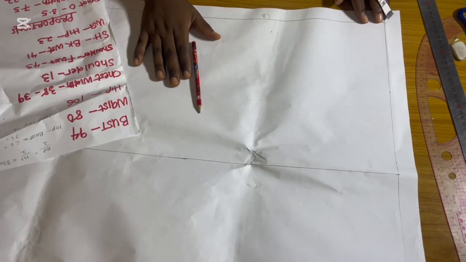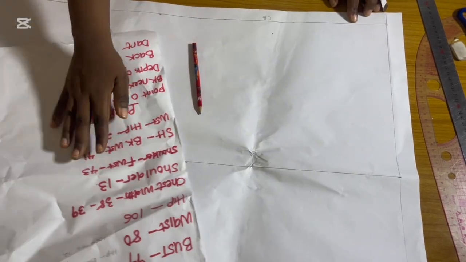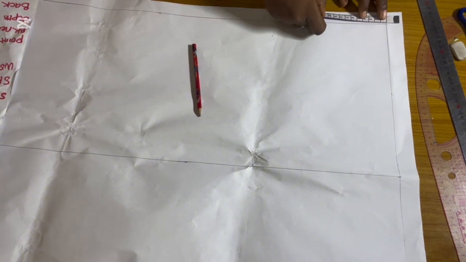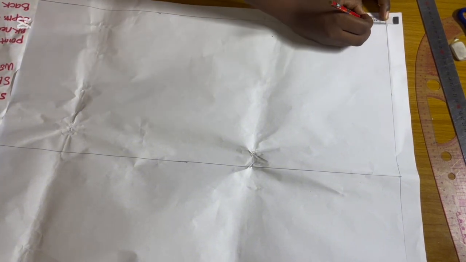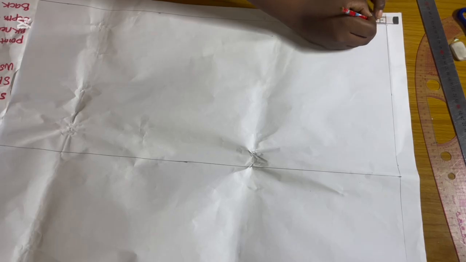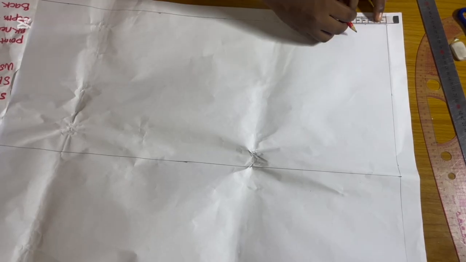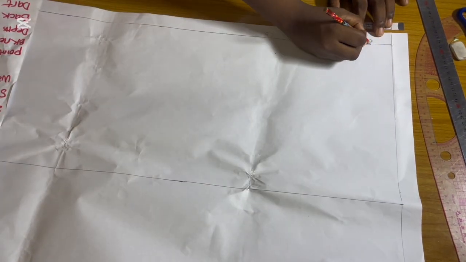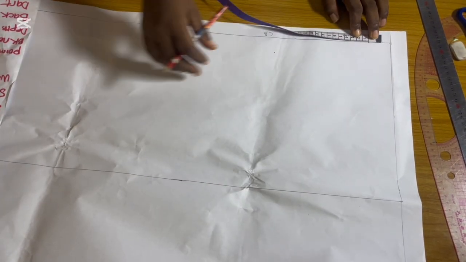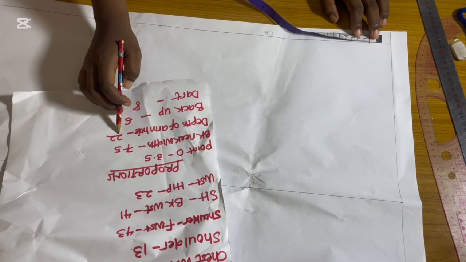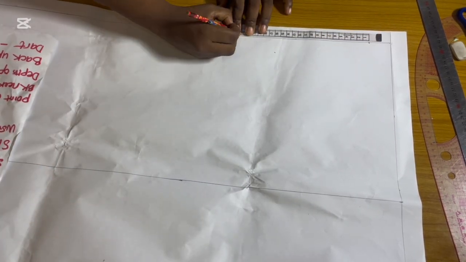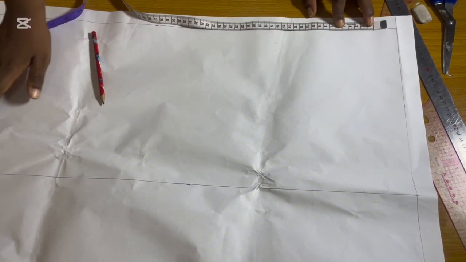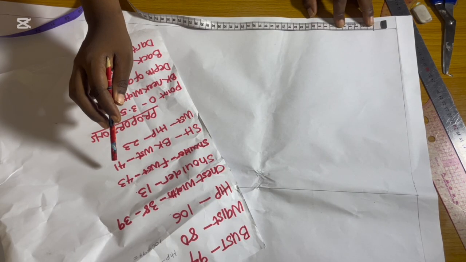So I'm going to be starting with the back bodies, okay? So I'm going to be marking my point O right here, which is 3.5. I will mark it and label it point O. So every measurement is going to be starting from that point O, not from the top line, okay? From point O, I will mark the depth of armhole, which is 22 centimeters, okay? Mark it right here. I will also mark my shoulder to back waist, which is 41 centimeters.